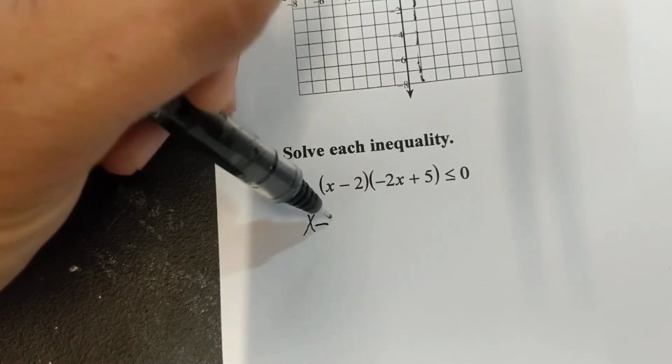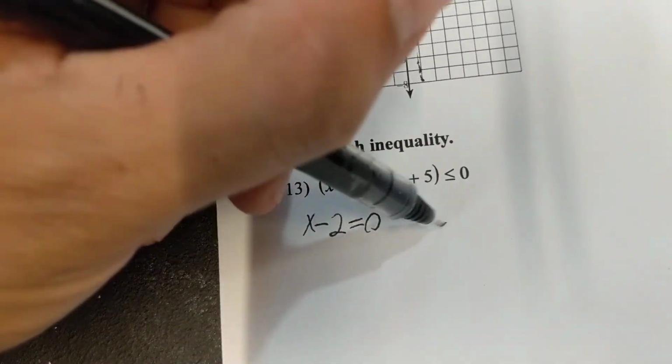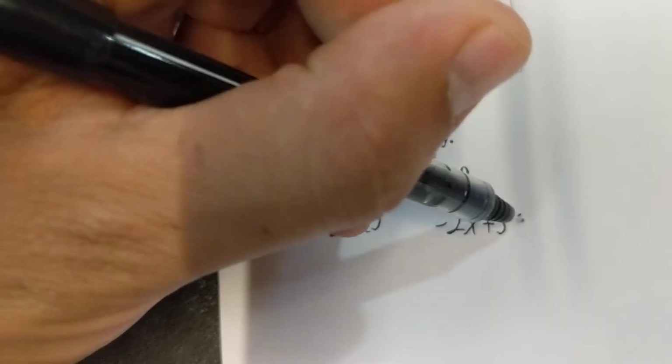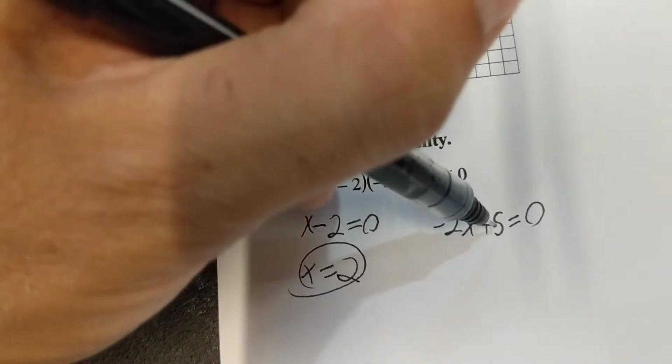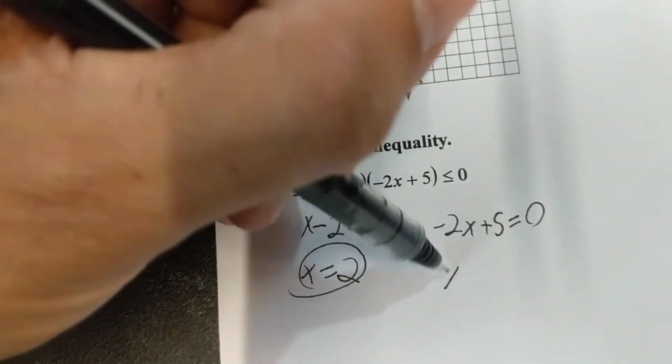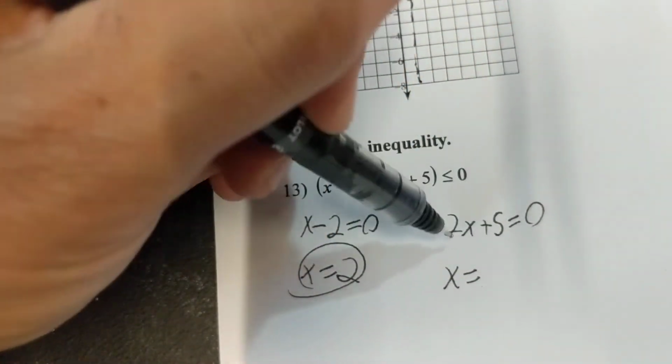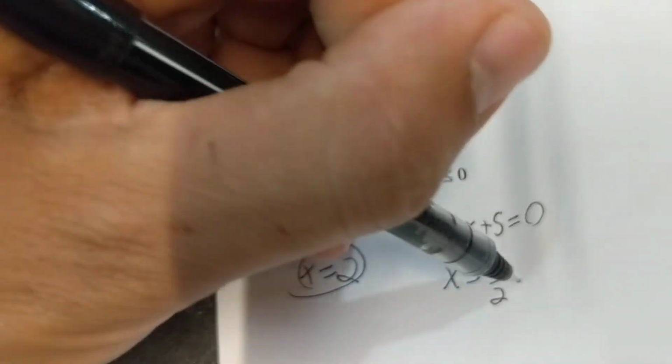So quick take, we would have x minus 2 equals 0 and negative 2x plus 5 equals 0. Let's figure out where we're equal to 0. So that's at x equals 2, and if you solve this out, that's minus 5 divided by 2, negative. That'd be negative over a negative, so that's a positive 5 halves, or positive 2.5.